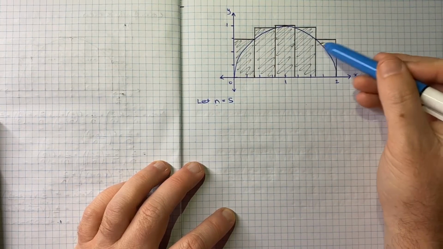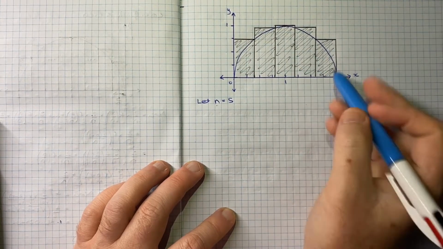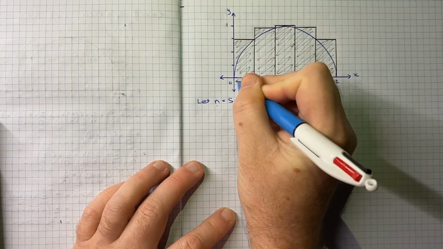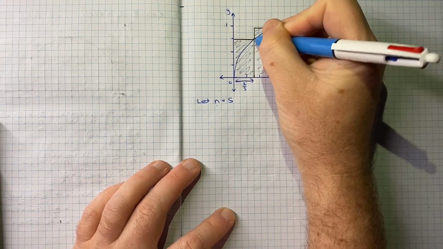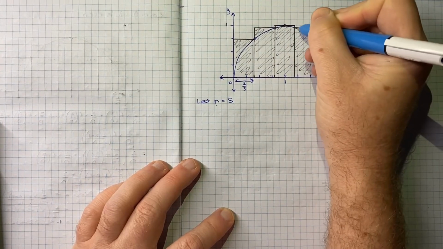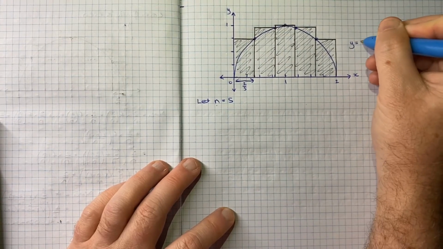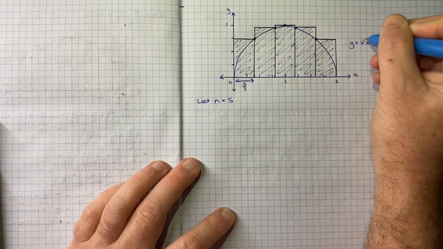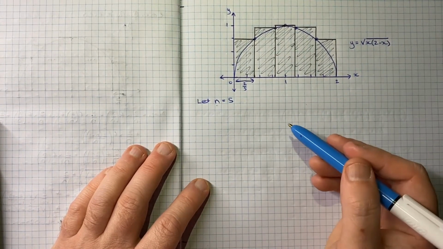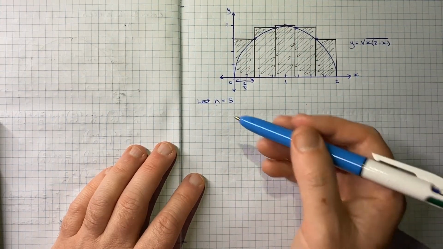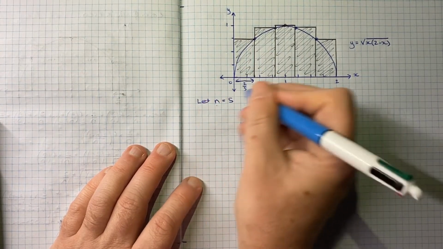As usual, we want to get the area of these shaded rectangles. We know the width of the rectangles will be 2 on 5 because we've divided this range into 5 equal bits. And then we just want to think about the heights of each of these rectangles. With reference to our function, the function is y equals the square root of x(2 minus x). Just like we have in the past, for this example we can calculate the exact value, and that'll form a check for when we try and generalize, which I'll do in a follow-up video. So for now, let's think about this one.